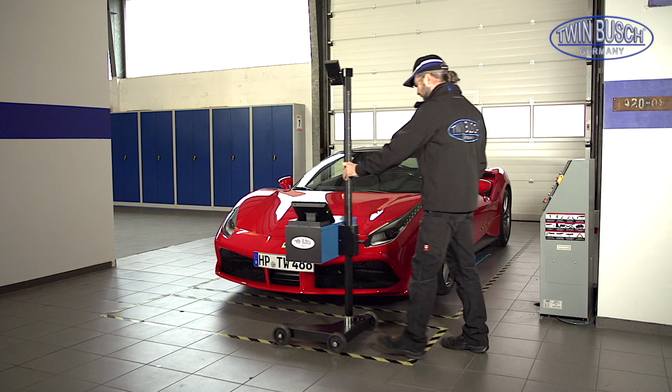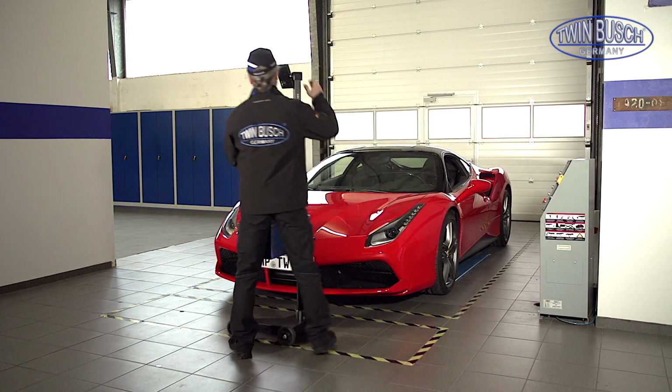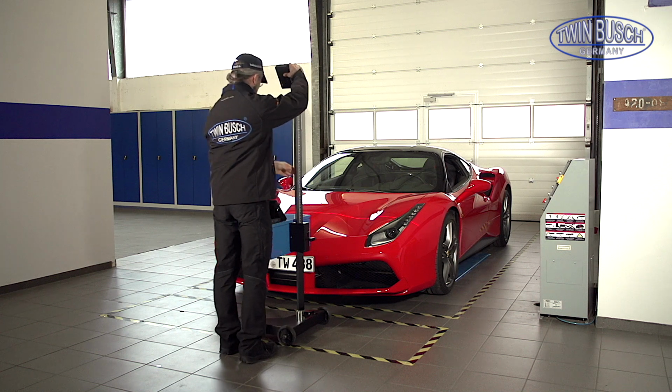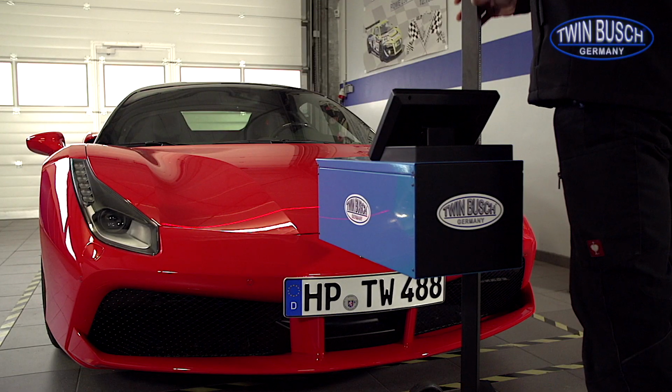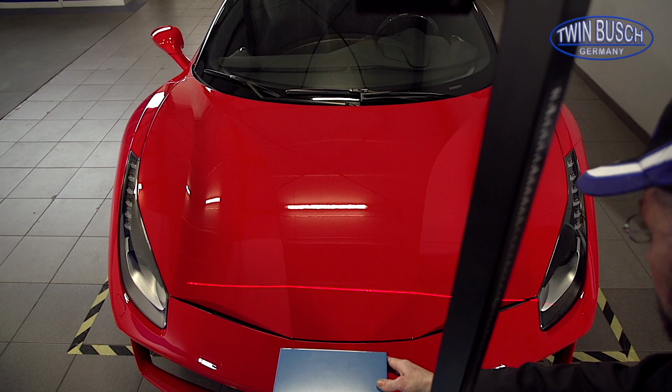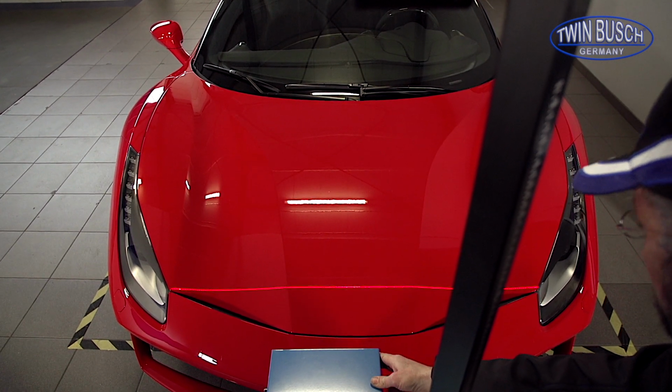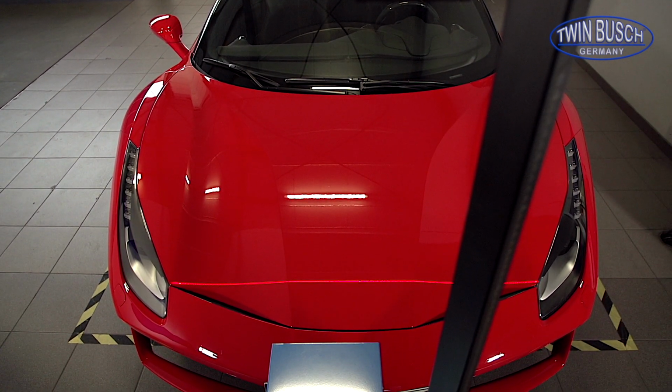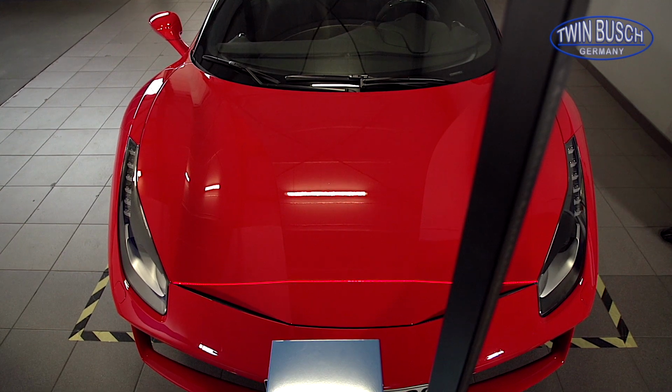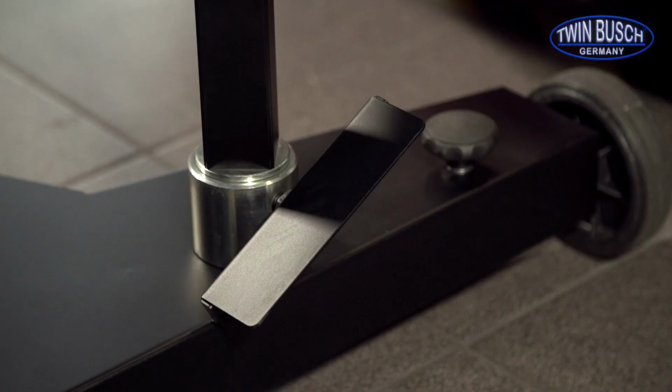First of all, we will check whether the headlight adjustment device is at the correct angle to the vehicle by using the band laser. The laser must intersect 2 symmetrical points on the vehicle. In our case, for example, the tips of the bonnet. We will then fix the angle again using the foot pedal.